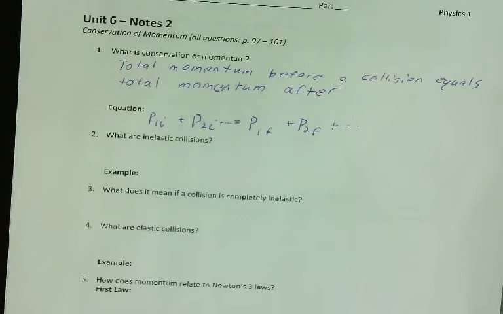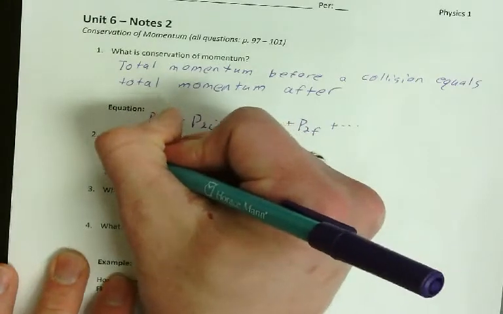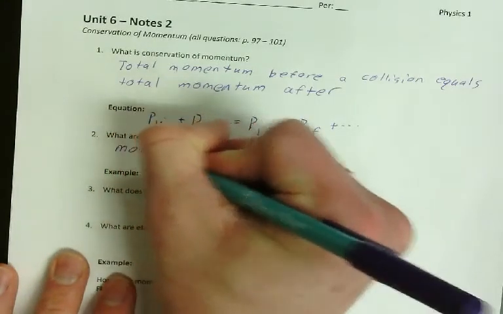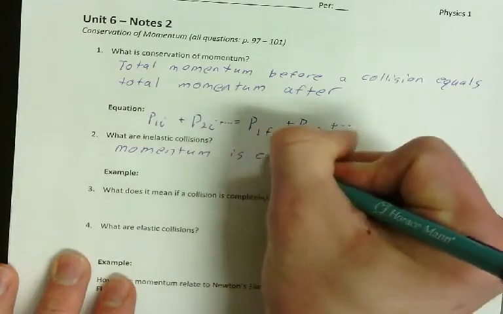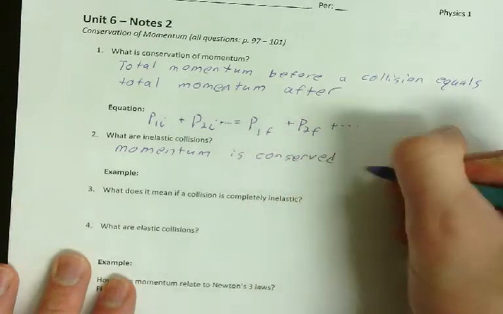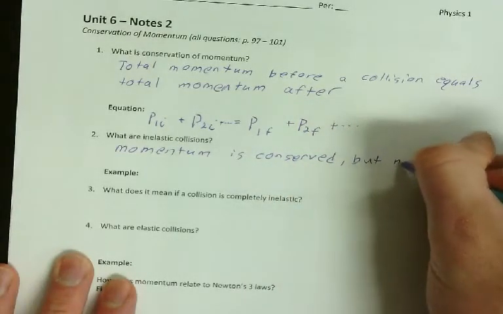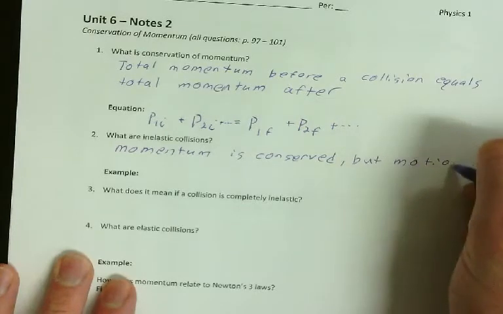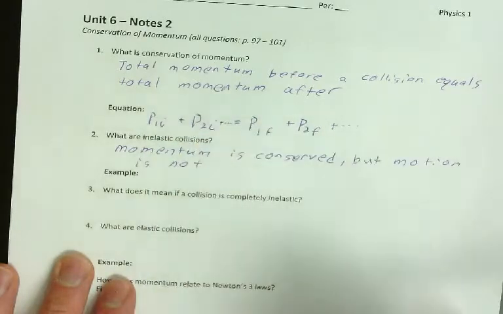All right, number 2, what is an inelastic collision? So an inelastic collision is where momentum is conserved but motion is not.